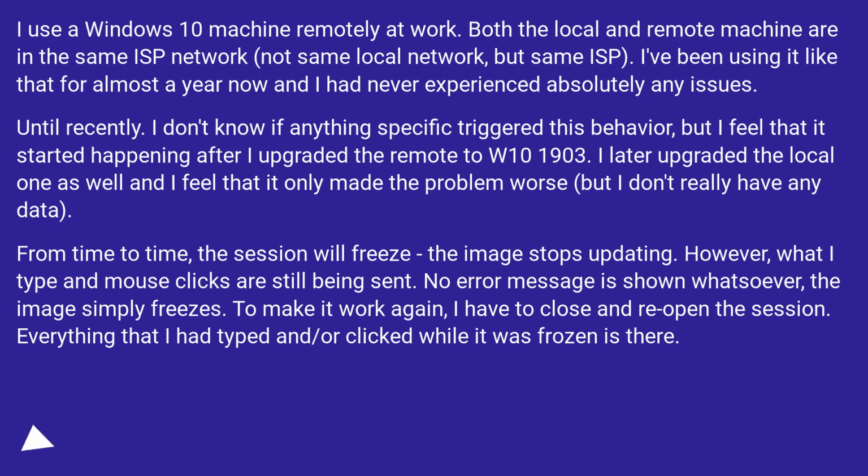Until recently. I don't know if anything specific triggered this behavior, but I feel that it started happening after I upgraded the remote to W10-1903. I later upgraded the local one as well and I feel that it only made the problem worse, but I don't really have any data.